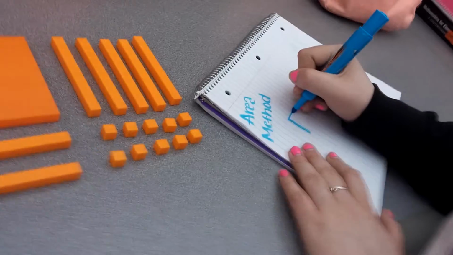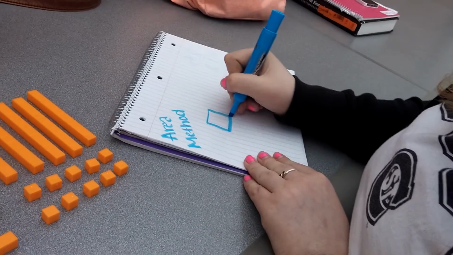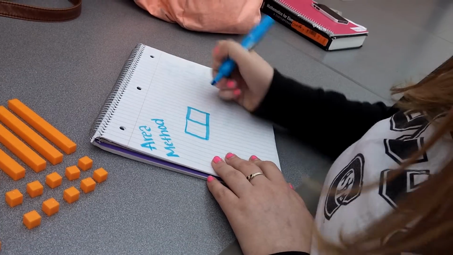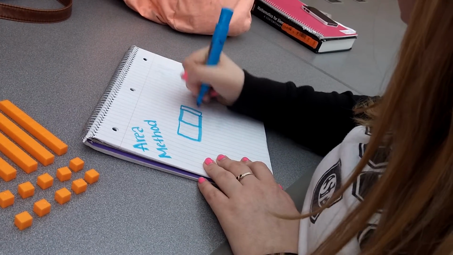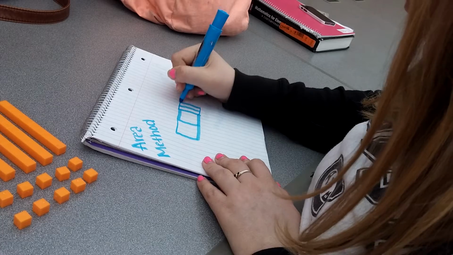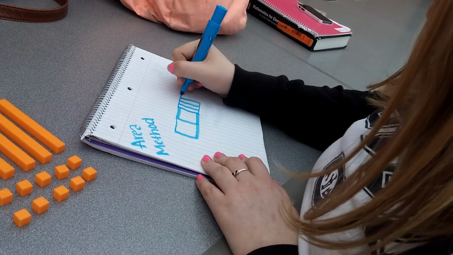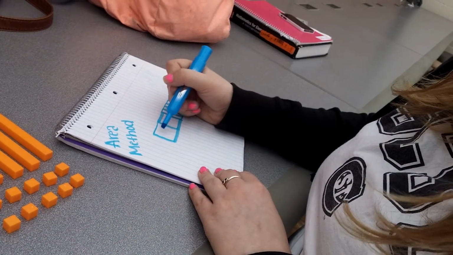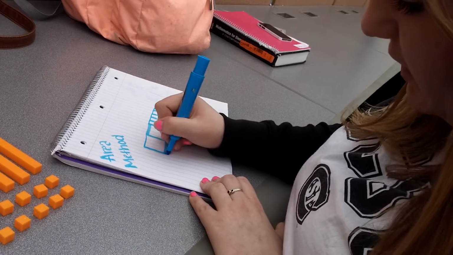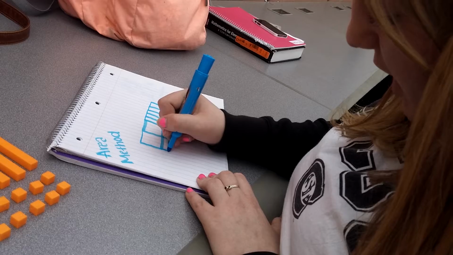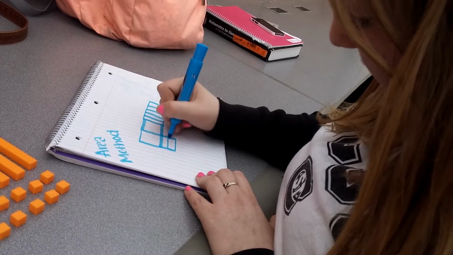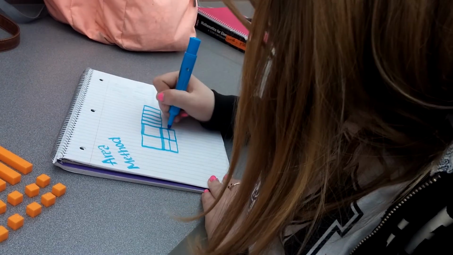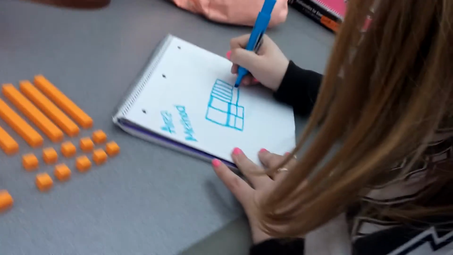So we're going to start off with a flat and a flat for our 20, and then 5 longs, 2, 3, 4, and 5, and here we have our 1 flat for the 12. We need 2 longs. Extend our 2 longs here, and then we're going to fill in with our units.